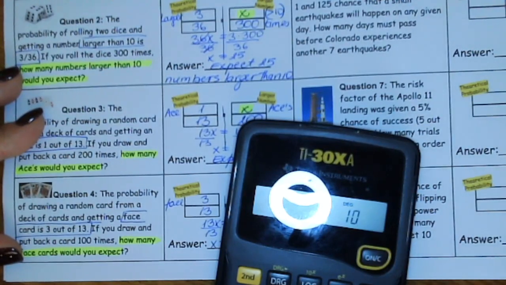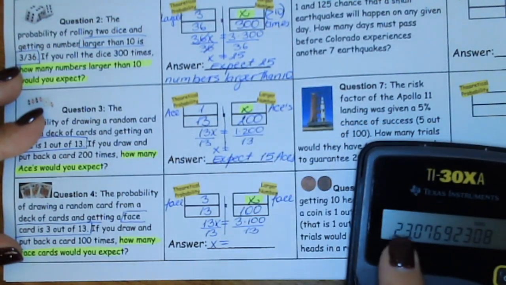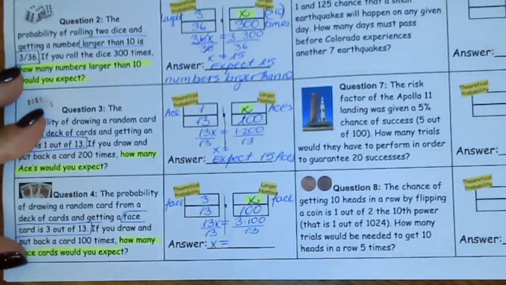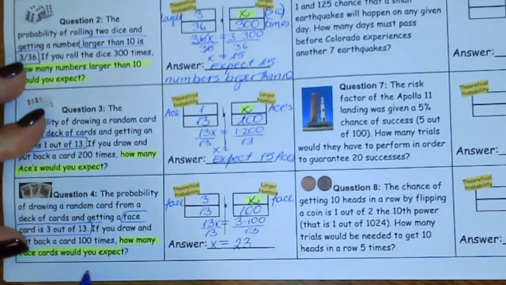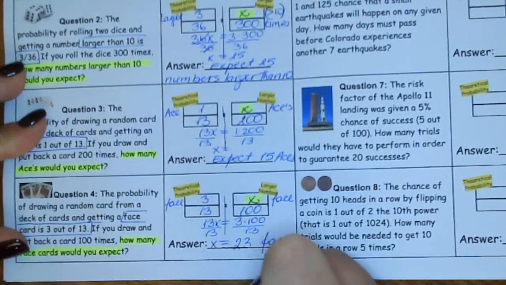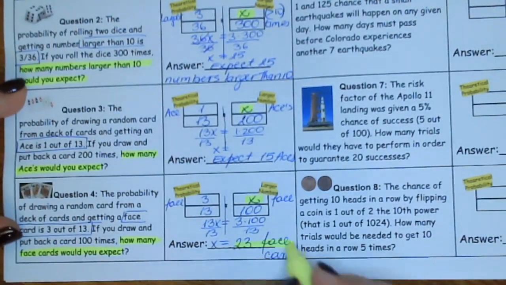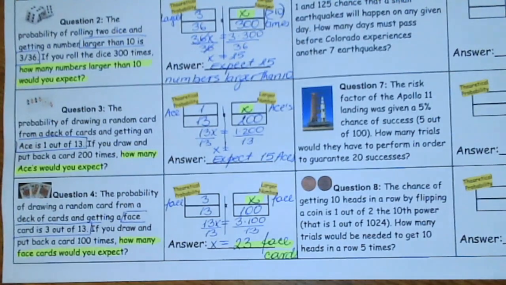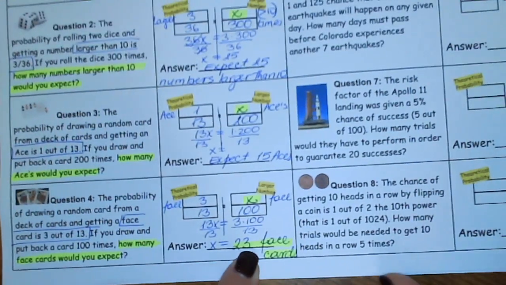3 times 100 is 300, and then divide by 13. And we have that decimal number again, so we're going to round it to the whole number, 23 times. So how many face cards would you expect? 23 face cards. If you're drawing the cards 100 times, expect to draw 23 face cards.